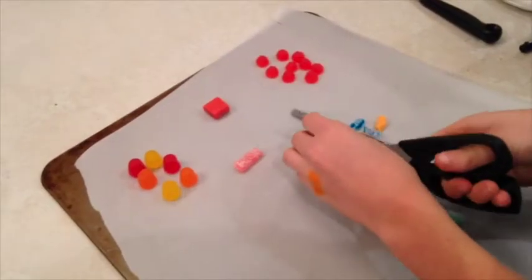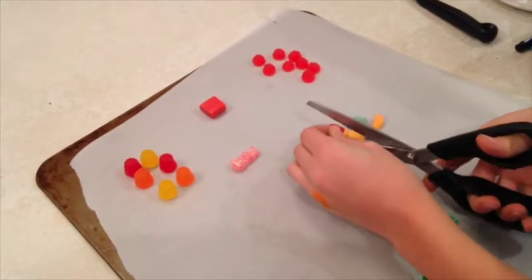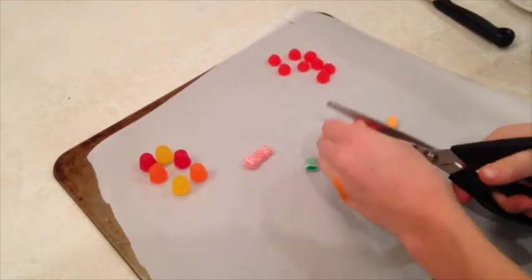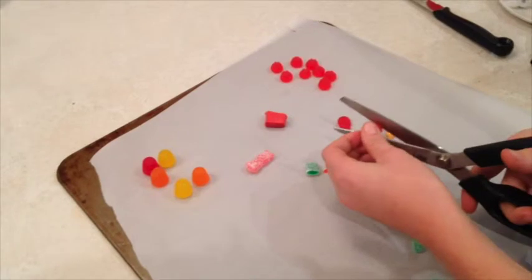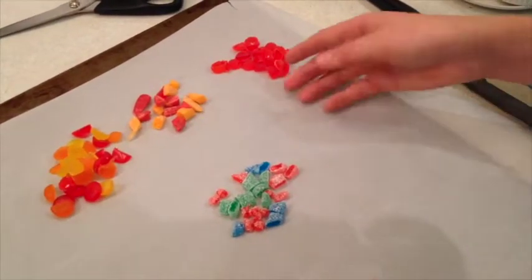We'll start by cutting up our candies into sediment. Weathering is the effect that causes sediment. The different types of weathering are mechanical, biological, and chemical. Now that the weathering process is complete, we can make sedimentary rock.